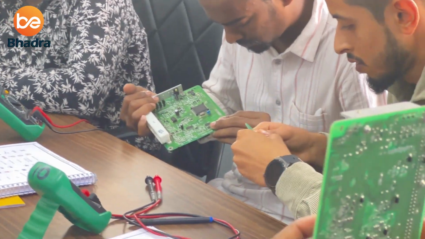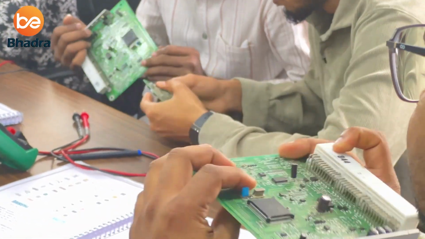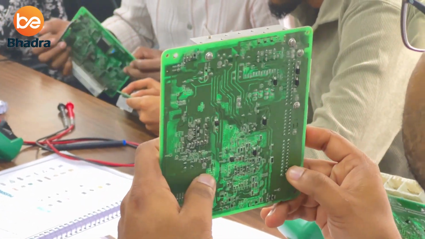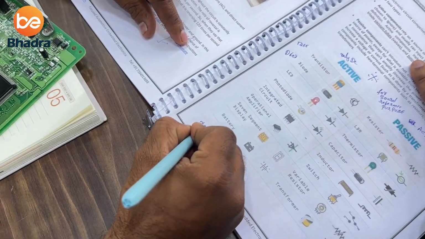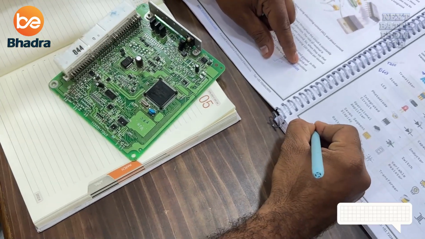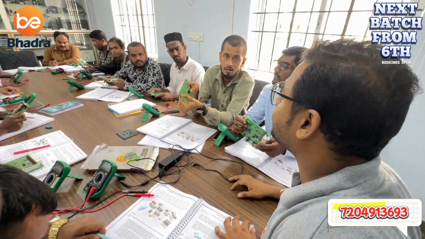This component is called a crystal. X means crystal. X always comes printed on PCBs. They print X to mean that it is called a crystal. Only active, sir. You need to use the crystals only in a DC circuit.